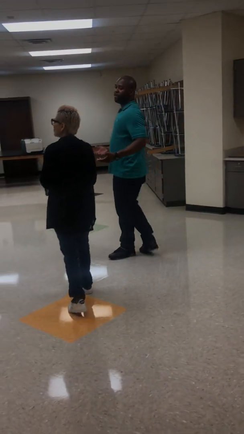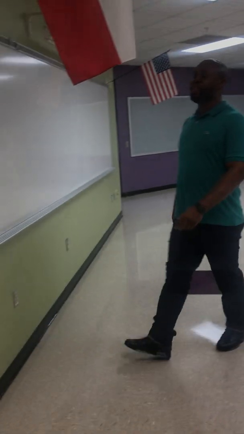Now, this is our art room. With our art room, this is where the creativity happens. Most students will come in, and we'll have an objective on the board. Usually the objective will be right here. And usually we have an essential question.